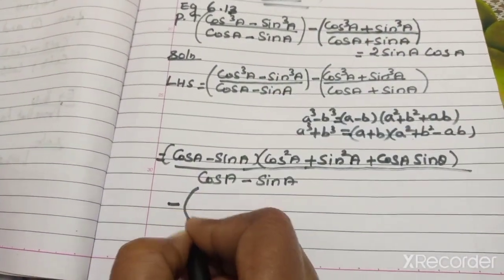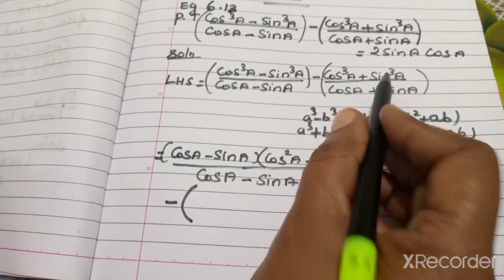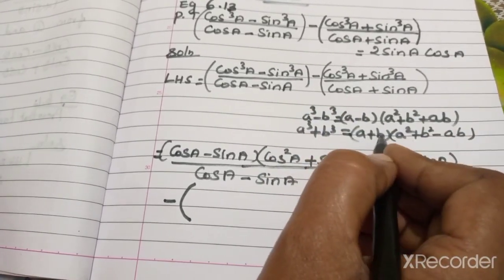Minus of. The same way we have to use the A cube plus B cube formula. So how can we write A plus B first?